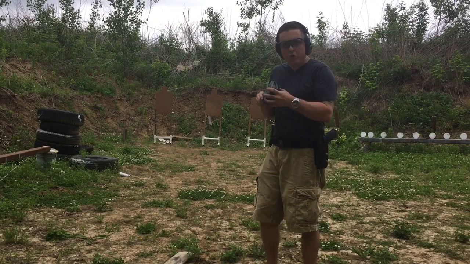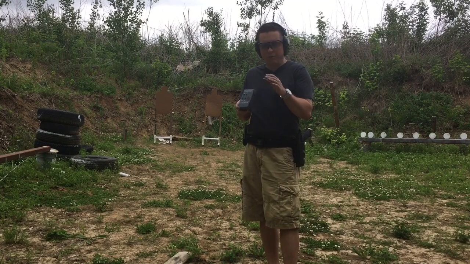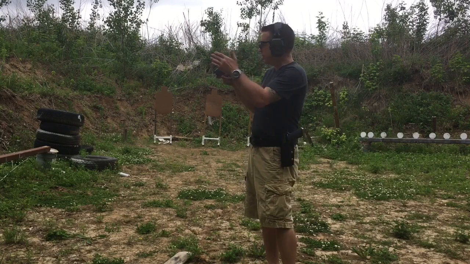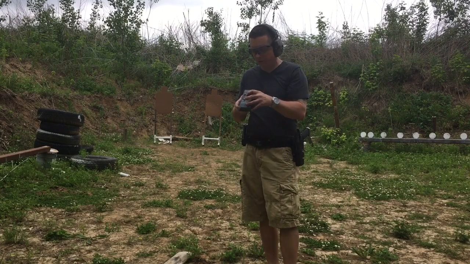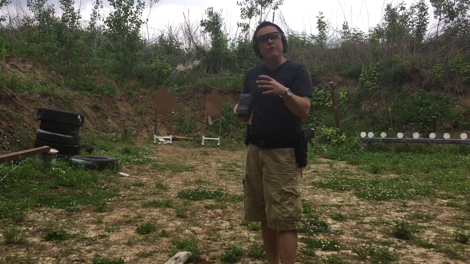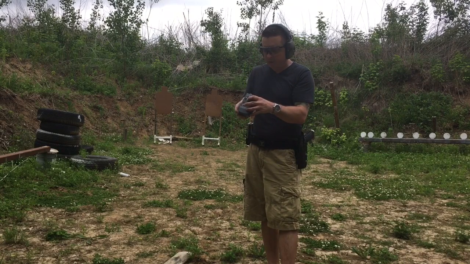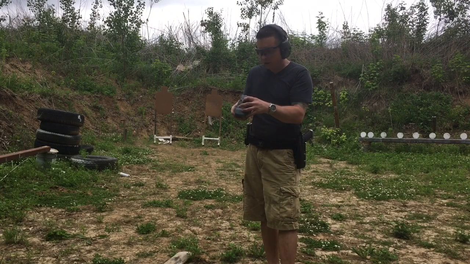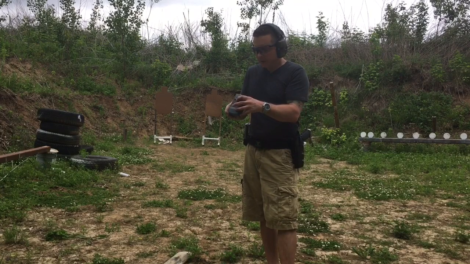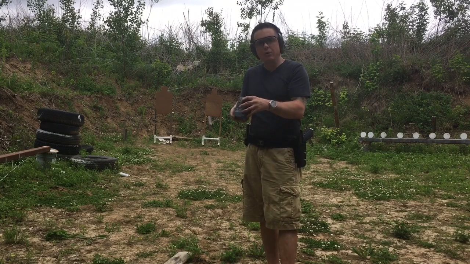Now we've got a time of 2.75, doing nothing more than just speeding up the transition time, the dead time between targets, or the transitions. That is a 1.25 draw, so actually a little slower draw, with a 0.30 split, a 0.32 transition, a 0.29 split, a 0.29 transition, and a 0.30 split.